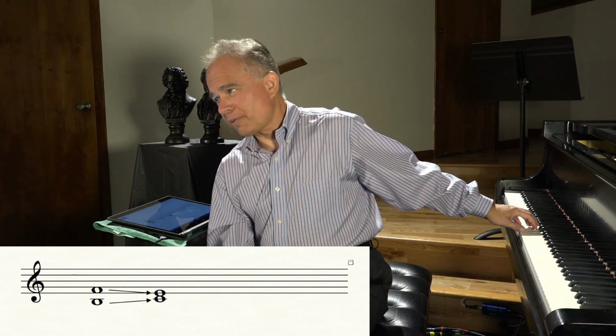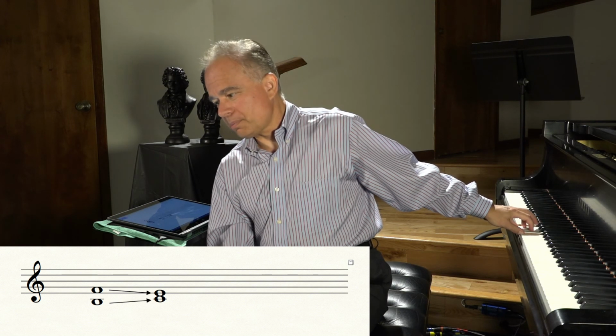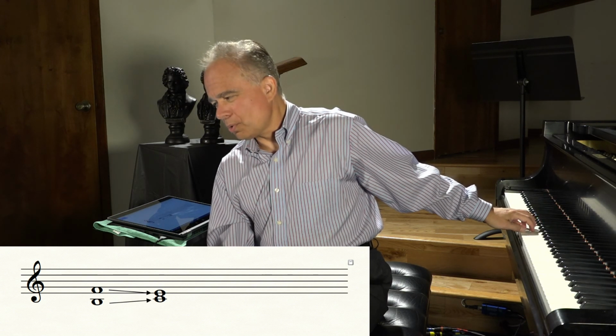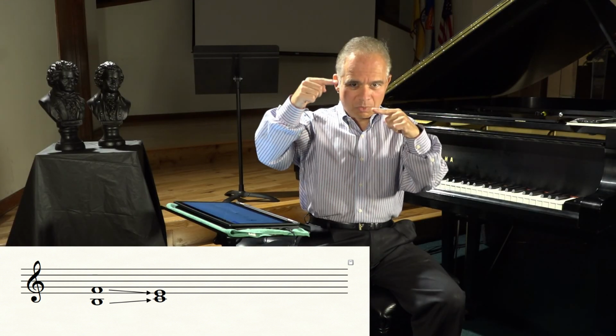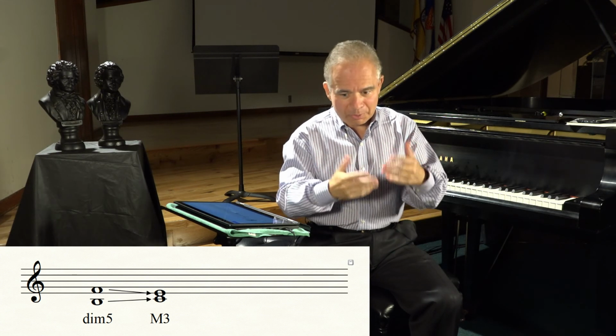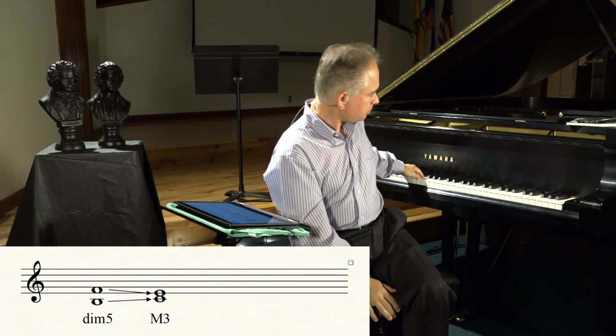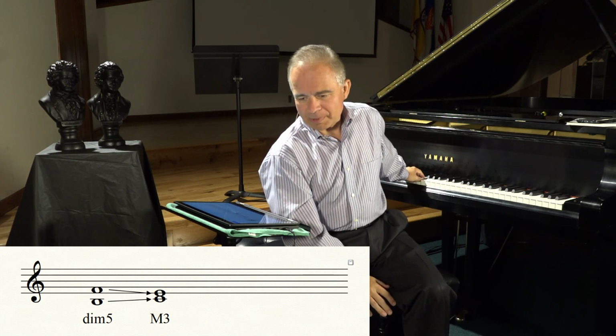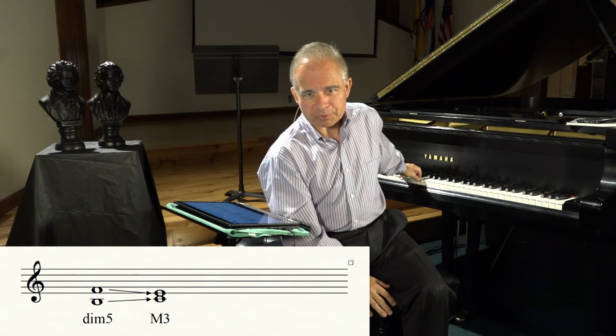Okay? So if I spell everything as a diminished fifth, I have to resolve them inwards. And the smoothest resolution for that is if both notes are coming inwards by half a step to a major third. Remember, you know about thirds right now. So the diminished fifth, it's best if it resolves to a major third.